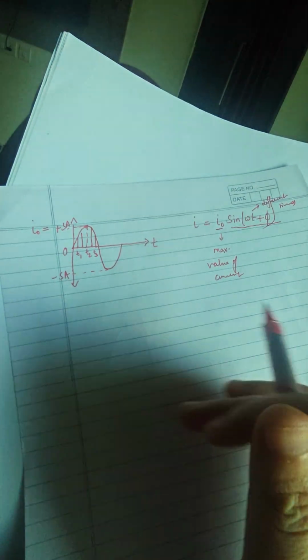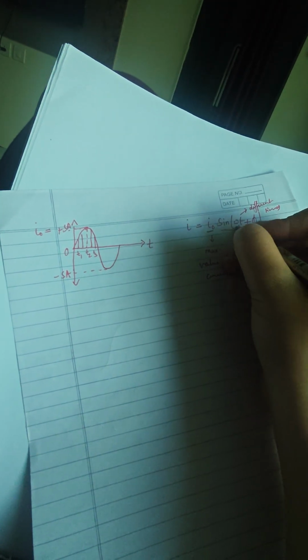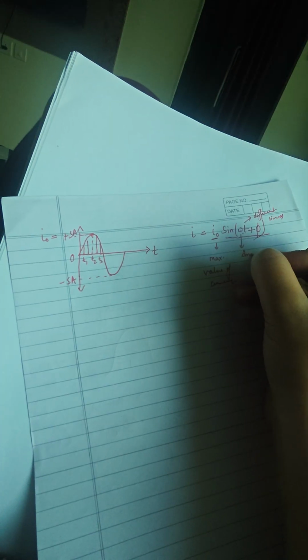Now the other case is, what is this omega? So omega is the angular frequency of current.